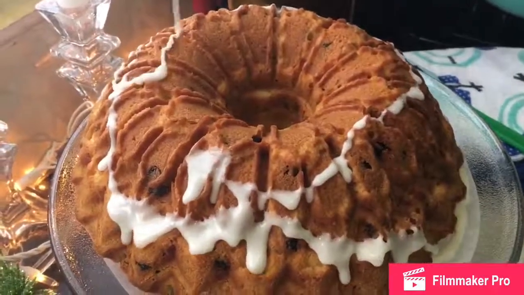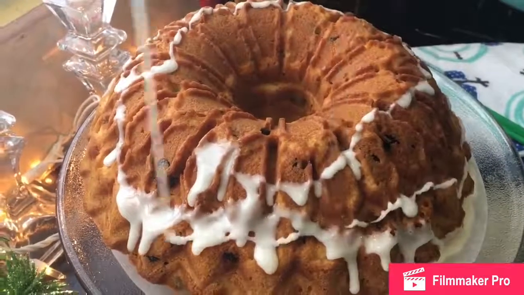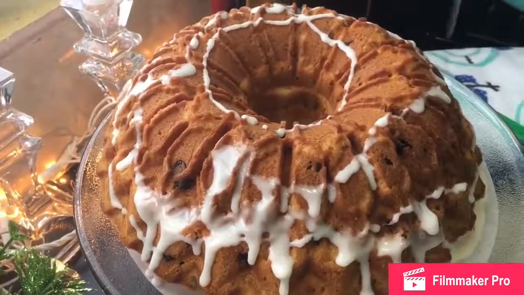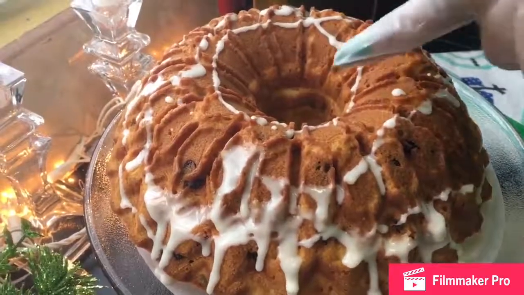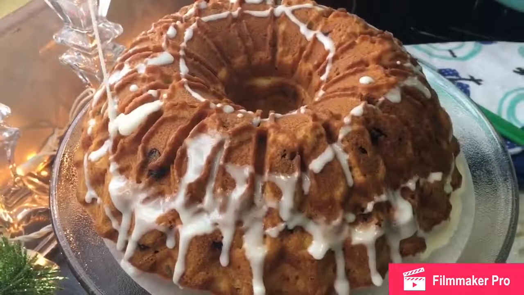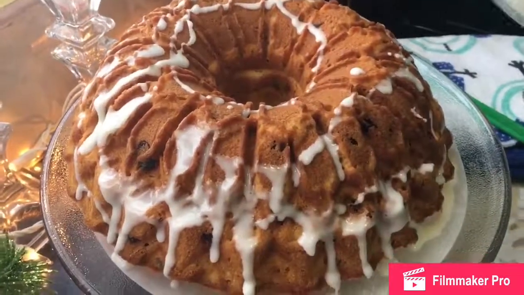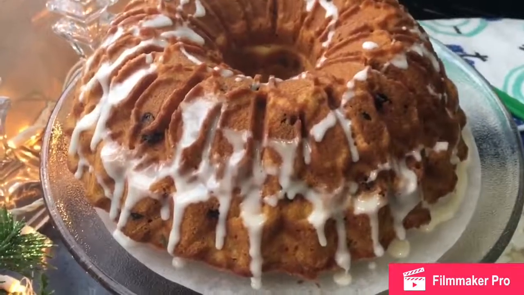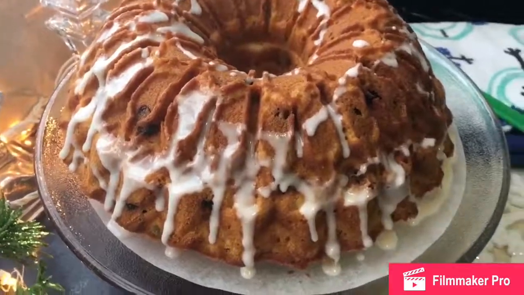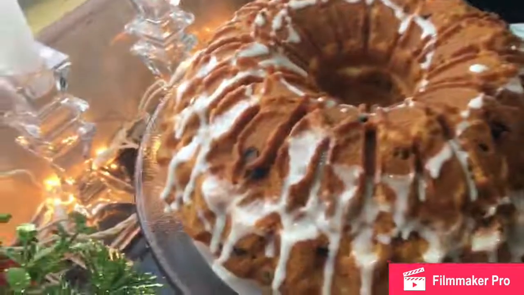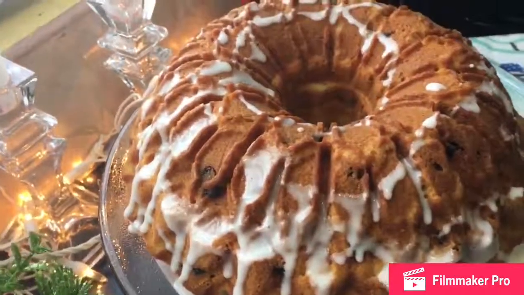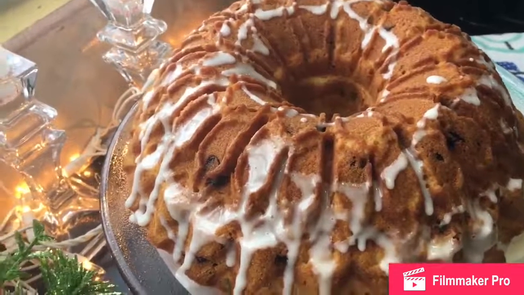It's okay if it runs, and that's why I always have parchment even when I'm doing glaze. You can also, right in that area here, the part that the bun pans are known for leaving that mark, put some fresh chopped berries of your choice exactly down in there. But you want to do that only when you're ready to serve it, because you don't want the fresh fruit stuck in your beautiful cake, okay?